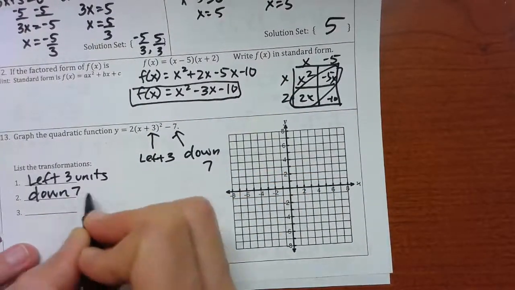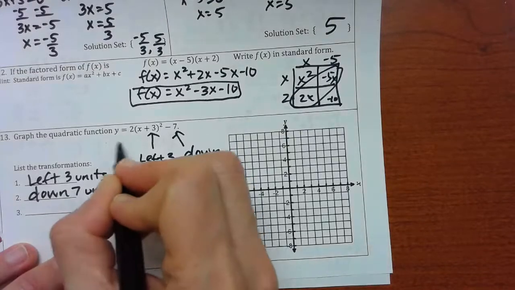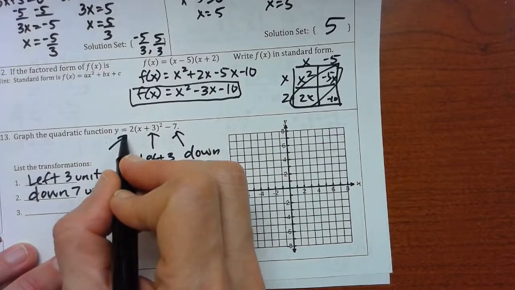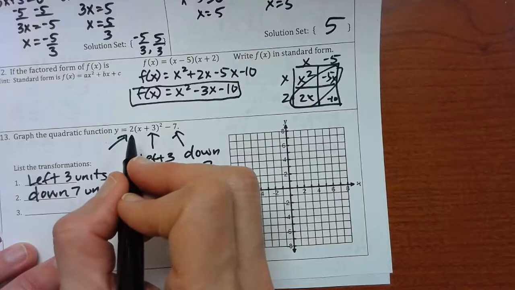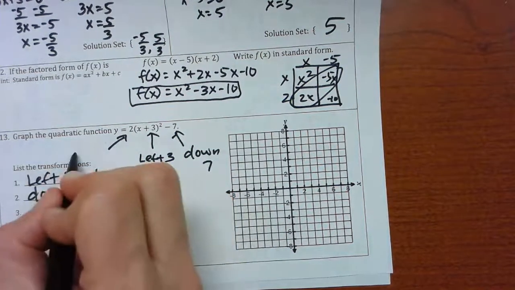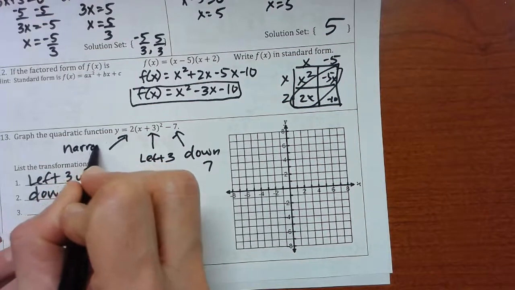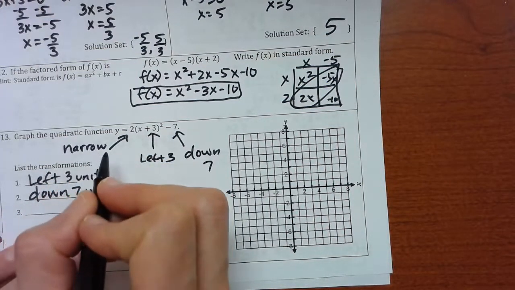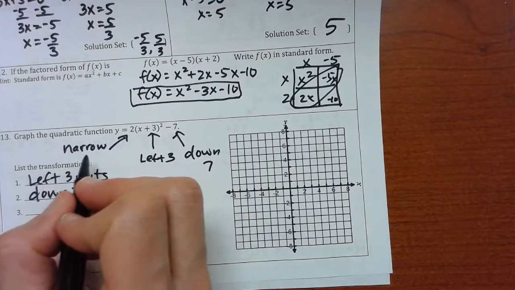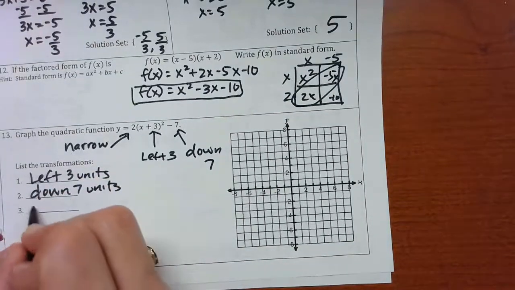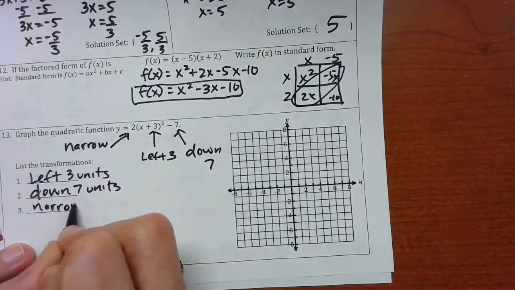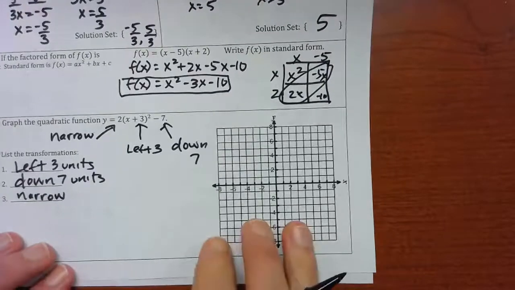It's minus, so it's down 7 units. And this one, this is the one on the first page. It was called, what did they call it? A stretch. We were calling it narrow. That's fine. Stretch would be fine. Narrow would be fine. It's not really a change in slope, but I'm just going to write it becomes more narrow. And we'll look exactly how that happens over here.